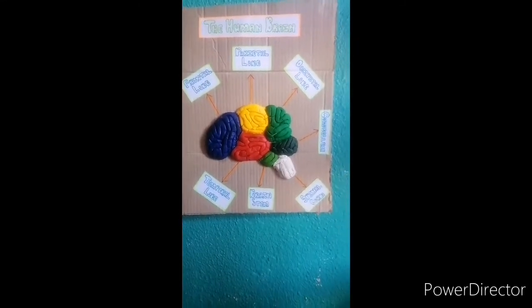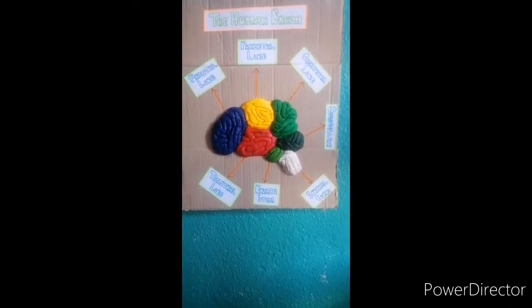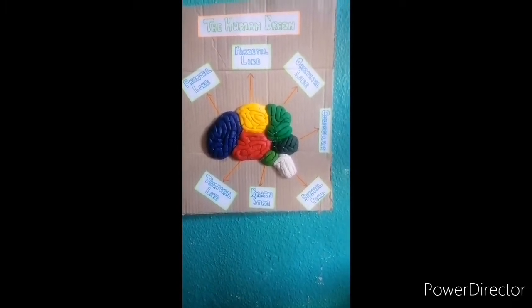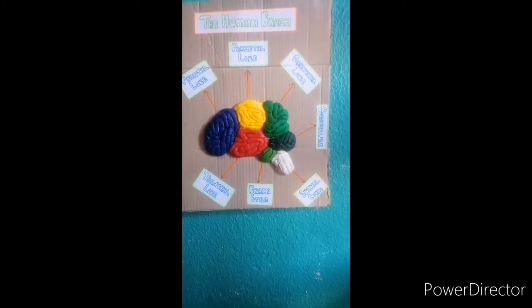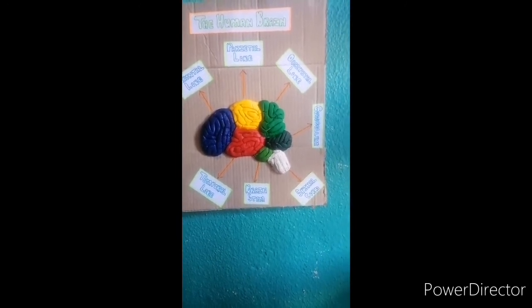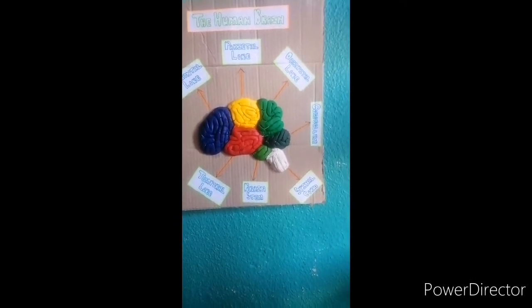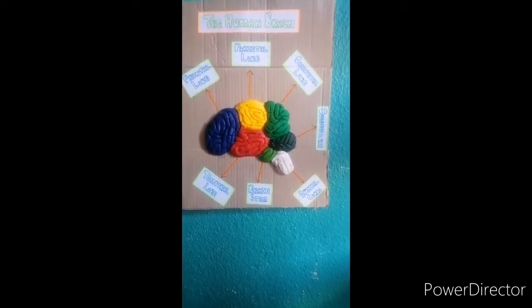Then finally, we come to the spinal cord, which is the white one. The brain and your spinal cord are your body's central nervous system. The spinal cord is the pathway for messages sent by the brain to and from the body.